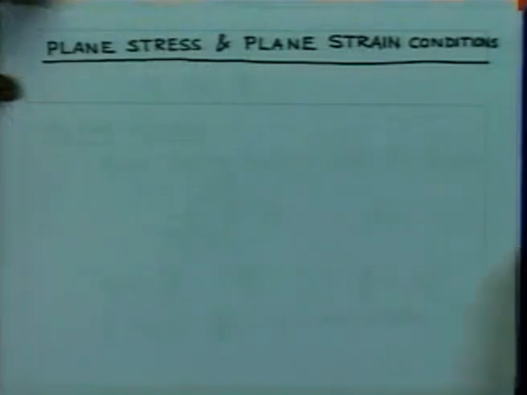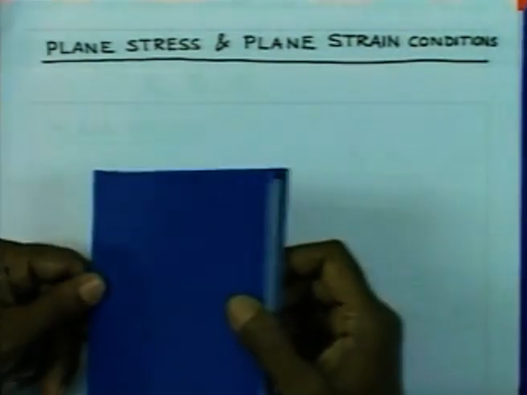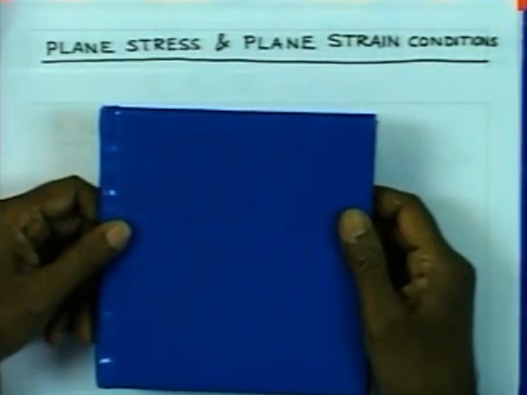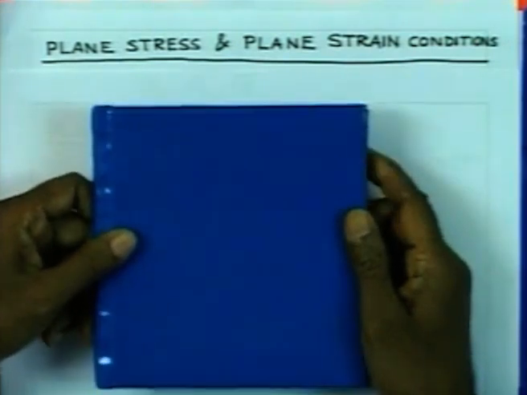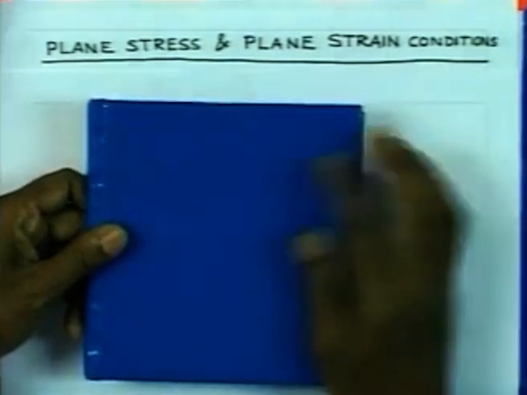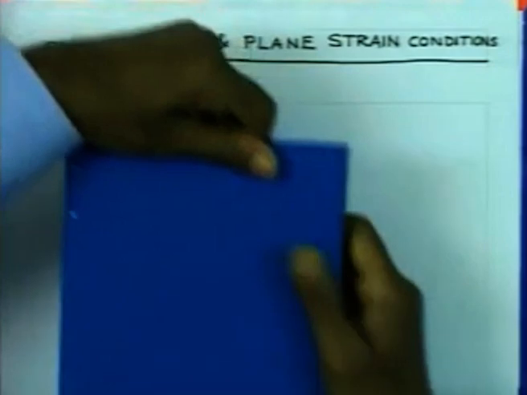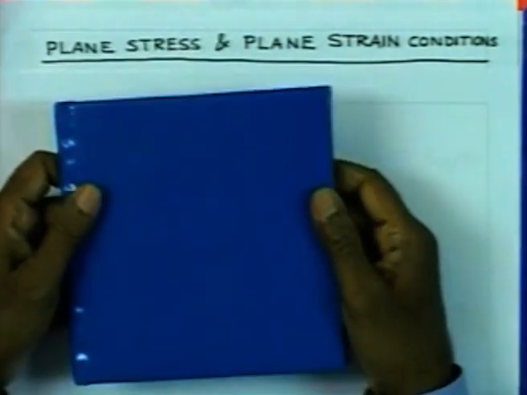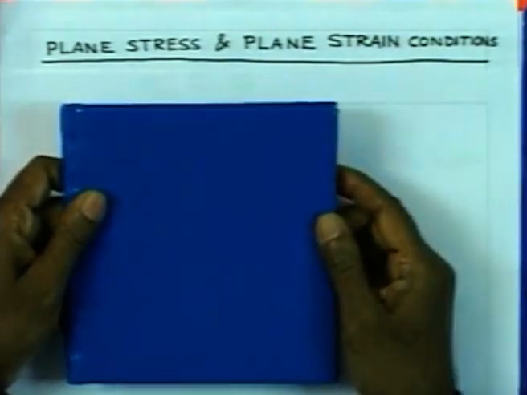If you consider a thin object like this, and if you have loading of the object at its boundary by forces, therefore, it is loaded in its own plane. It could be loaded like this, or it could be loaded like this, or maybe in combination. So, the loading is in the plane of the body.